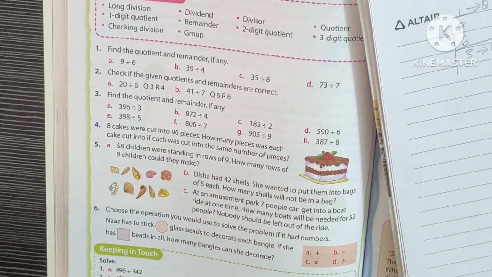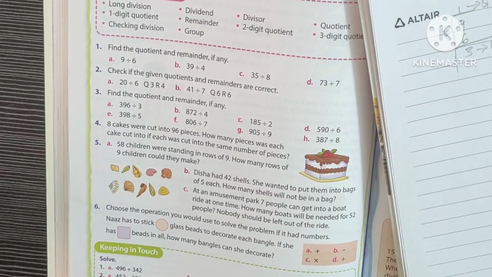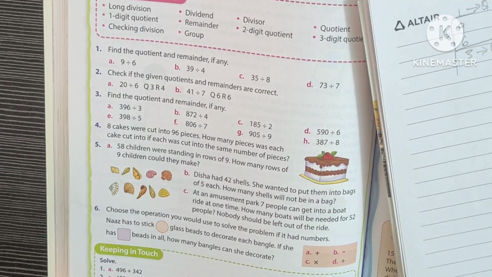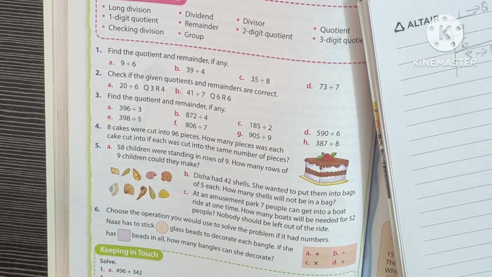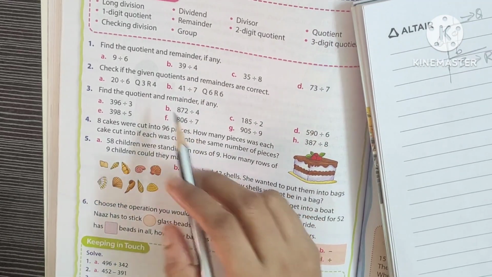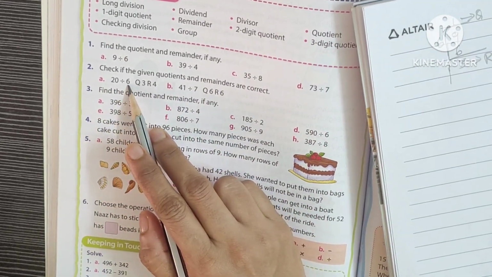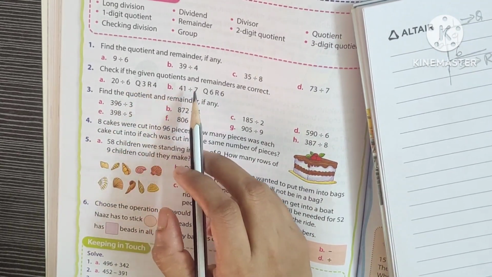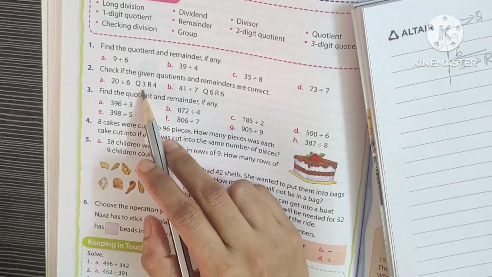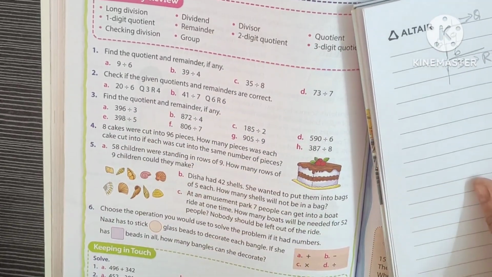Okay. Next, check if the given quotients or remainders are correct. 20 divided by 6, quotient 3, remainder 4.